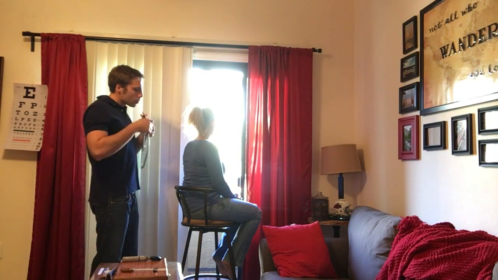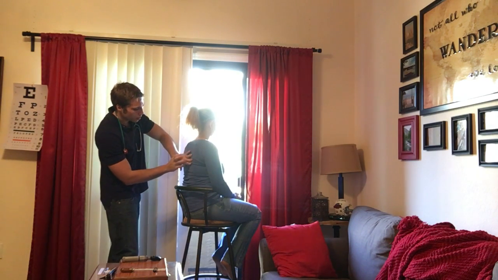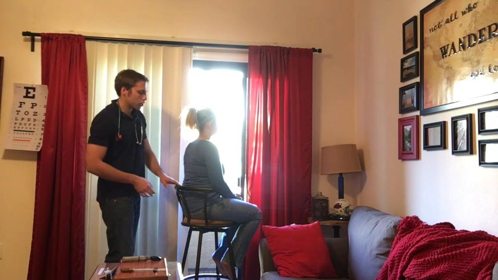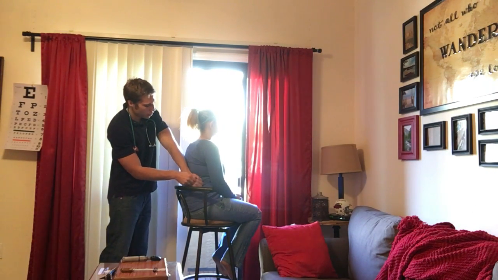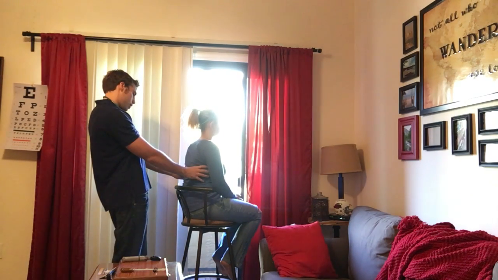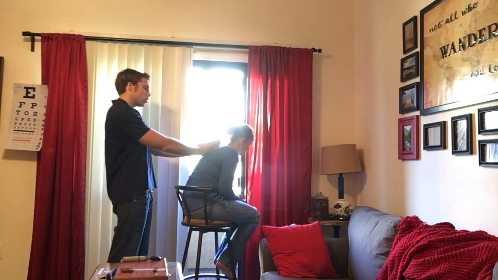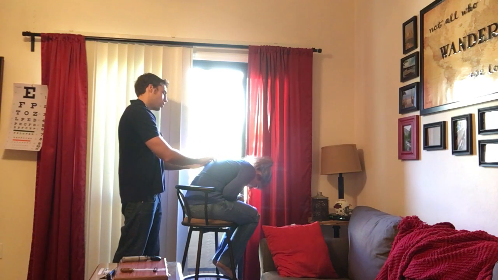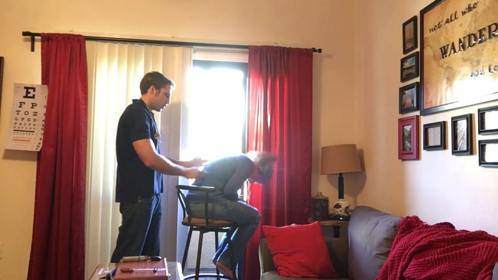Okay. So I'll do percussion posteriorly here. Okay, and I'm going to check for costovertebral angle tenderness. So tell me if this hurts. Nope. Nope. And then chest excursion as well. Can you take a deep breath? Okay, and I'm going to have you lean forward for me. I'm going to check for spinal alignment and any presence of scoliosis. And that feels normal. Okay.